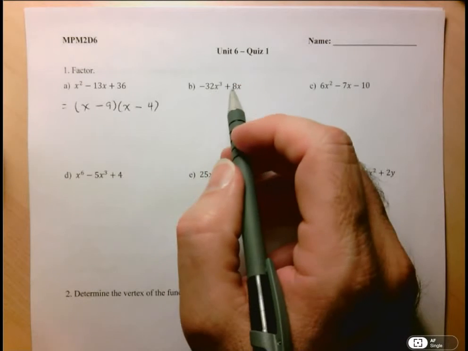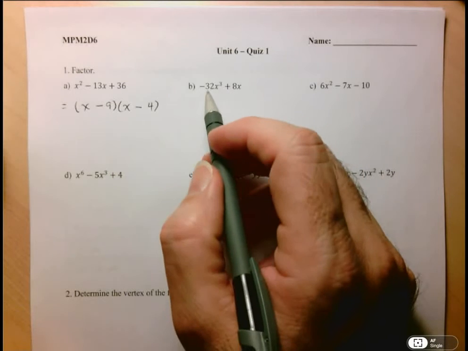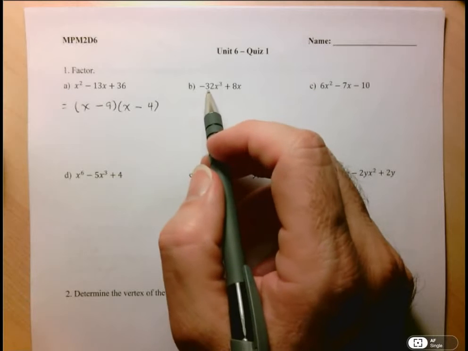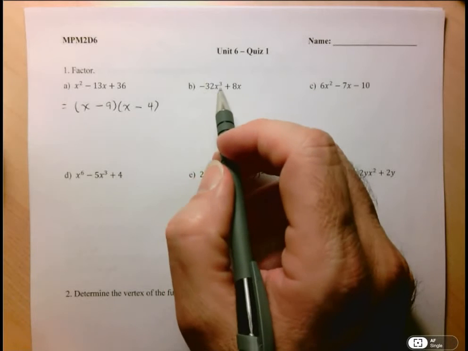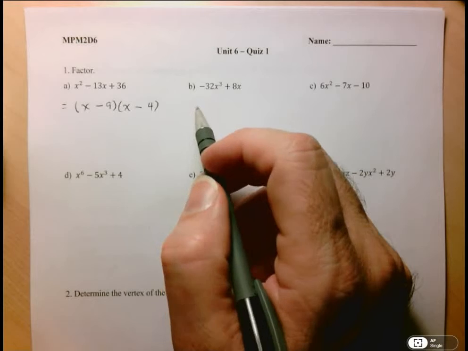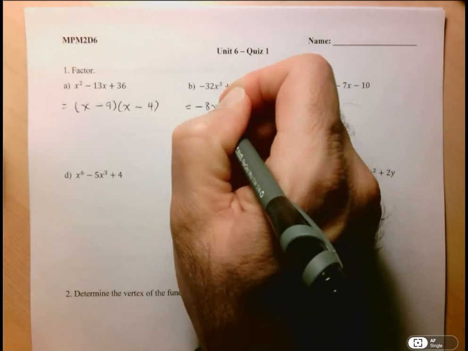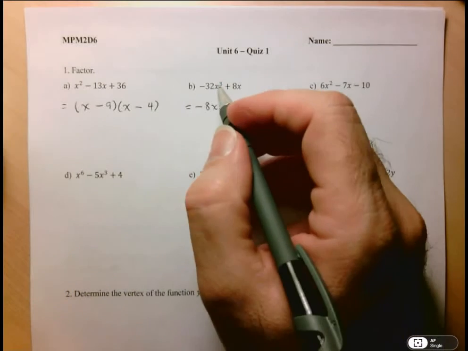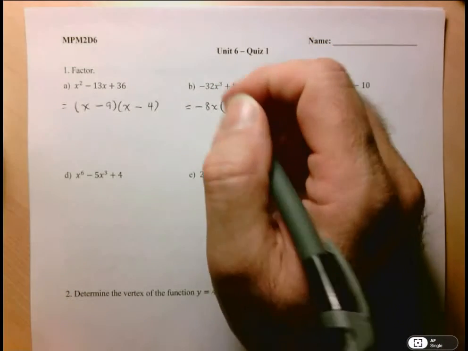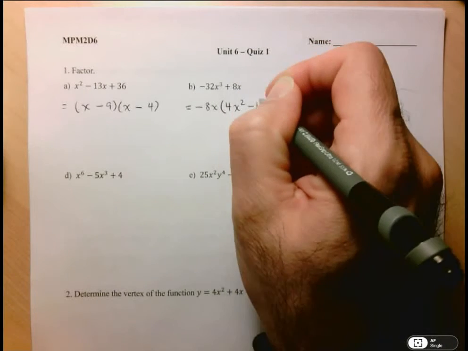Now here we do see a common factor. So they both share a factor of x and they both share a factor of 8. Now another thing I'm going to do here is I would prefer having my leading term be positive. So instead of factoring out 8x, I'm going to factor out negative 8x. Okay, so let's see what we're left with here. So negative 32 divided by negative 8 is 4. Remove one of the x factors, I'm left with x squared. And then here we're just left with minus 1.